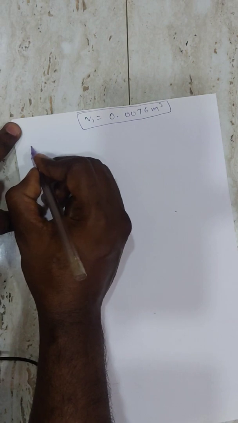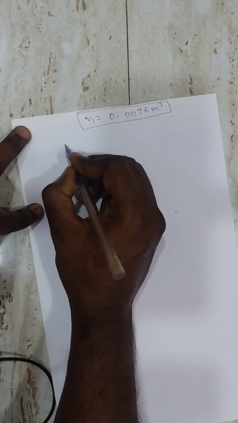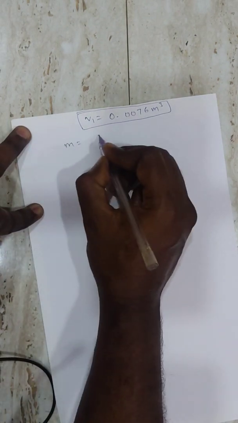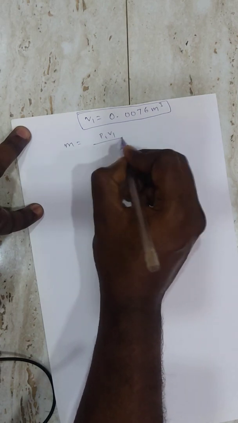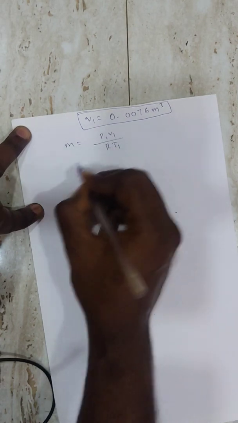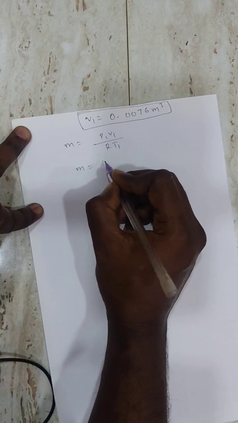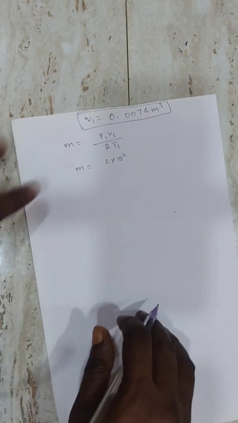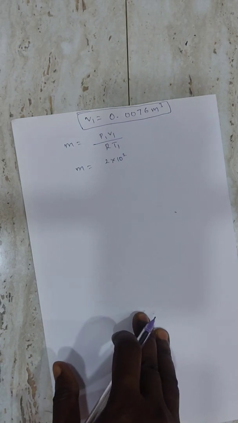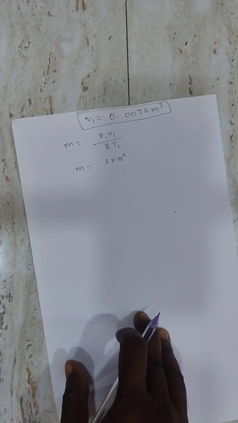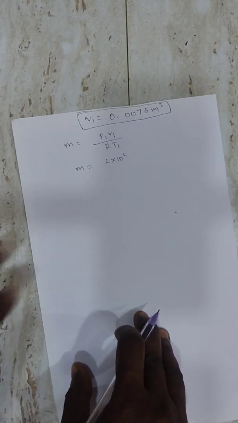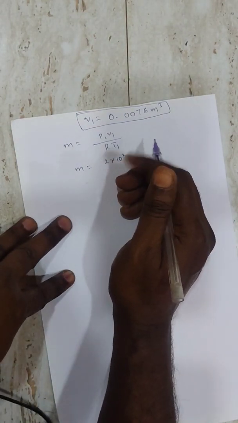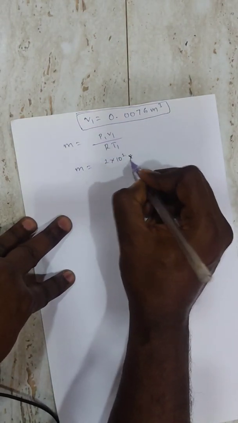In the above problem, we know that M is equal to P1 V1 by RT1. We know the initial pressure P1 is 2 into 10 square, into the volume.